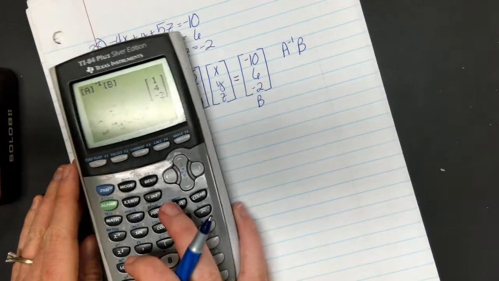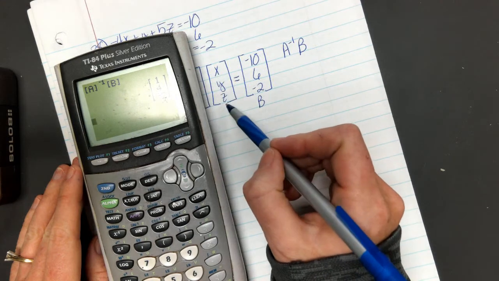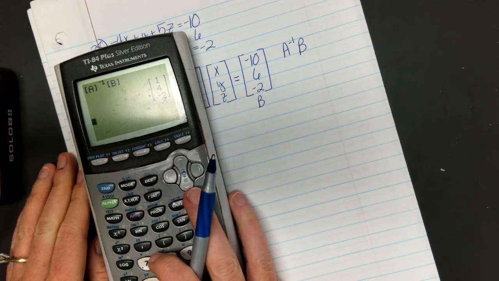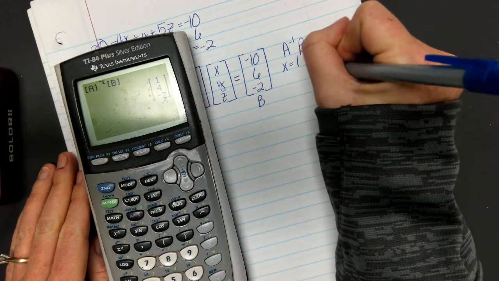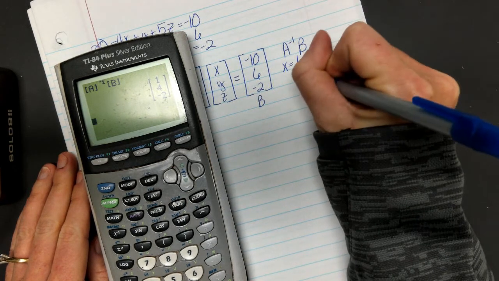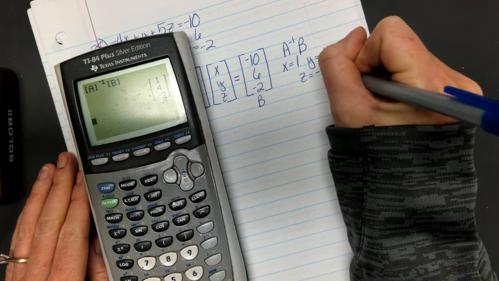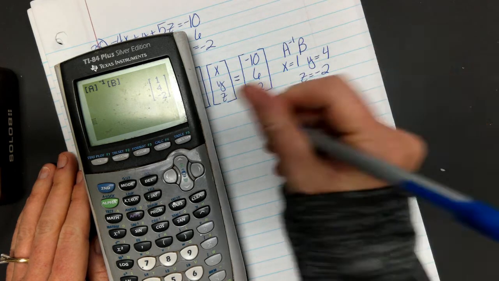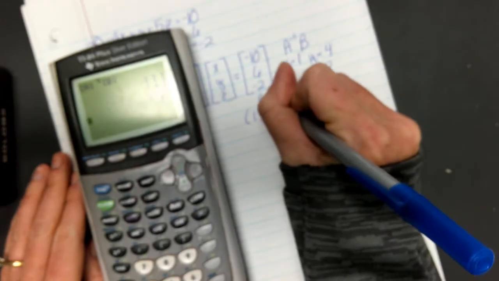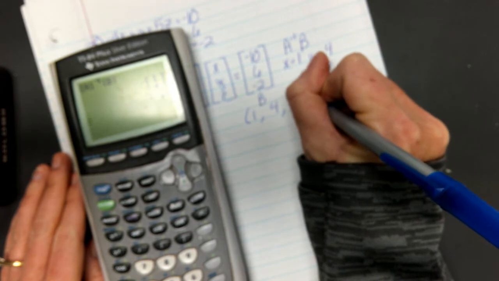And again, this right here, the variable matrix, tells me how my answers have come out. So it's given to me that x is going to be equal to 1, and y is going to be equal to 4, and z is going to be equal to -2. And you can plug those back in and make sure they work if you want to check your answer. All right, so I'm going to write these answers as a point, so that'll be 1 and 4 and -2. And so that gives me my answer to my inverse matrix system right there.